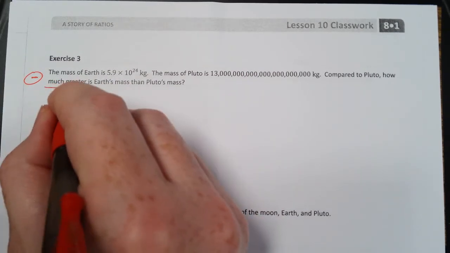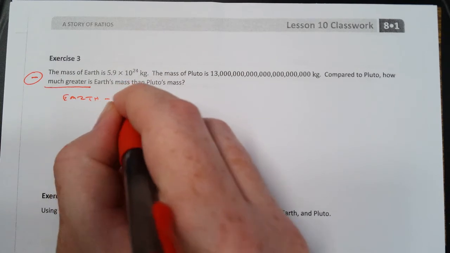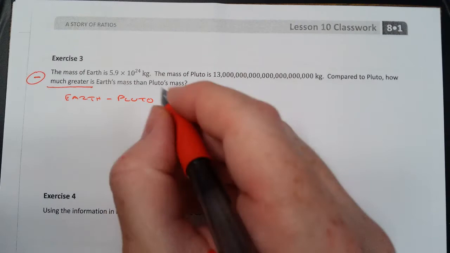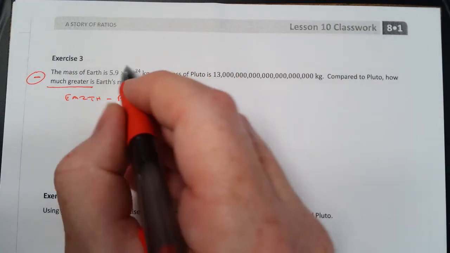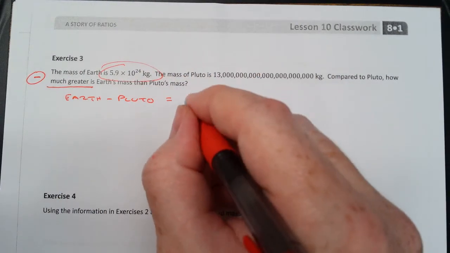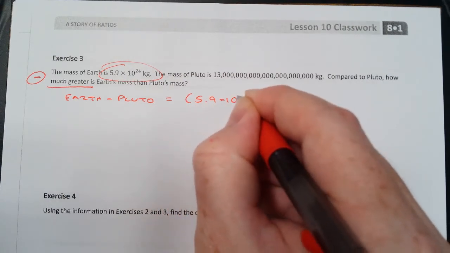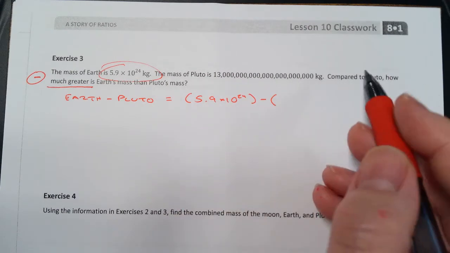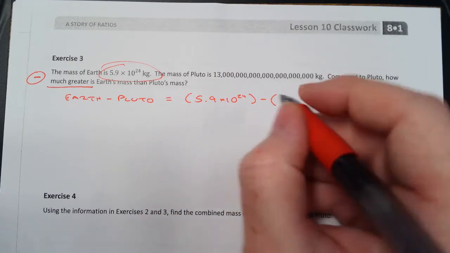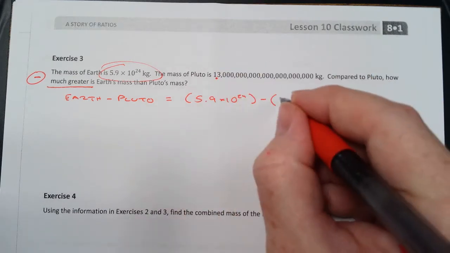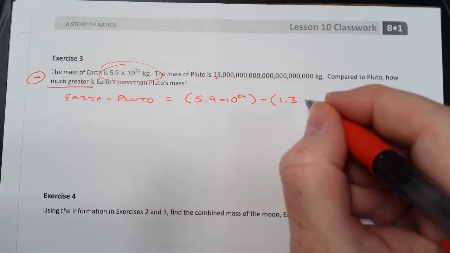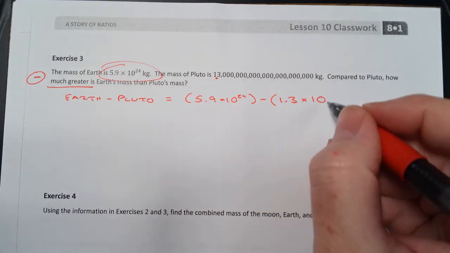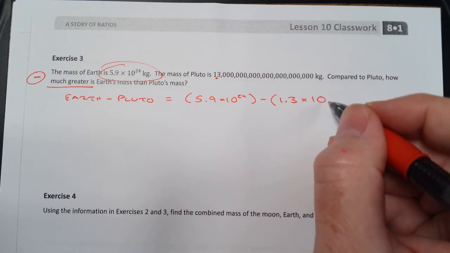We need to do Earth minus Pluto to find how much greater Earth's mass is. So Earth minus Pluto, they tell us Earth right there. Earth is 5.9 times 10 to the 24th. Minus Pluto, I'm not even going to copy that whole thing. I'm just going to turn it into scientific notation. I know it has to be 1.3 to follow rule 1. I know it has to be multiplication to follow rule 2. I know it needs a base of 10 because I'm talking about place value, and that's rule 3.